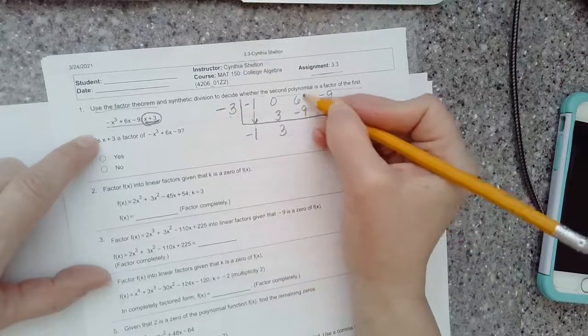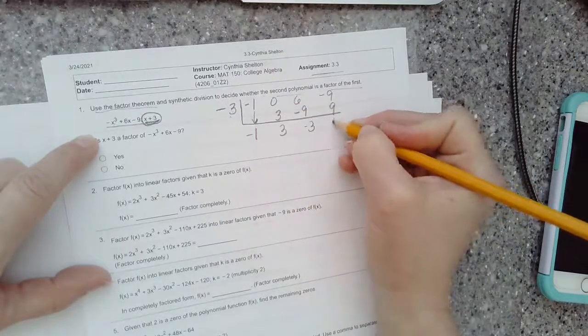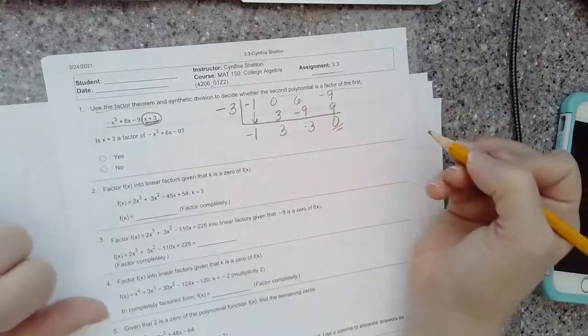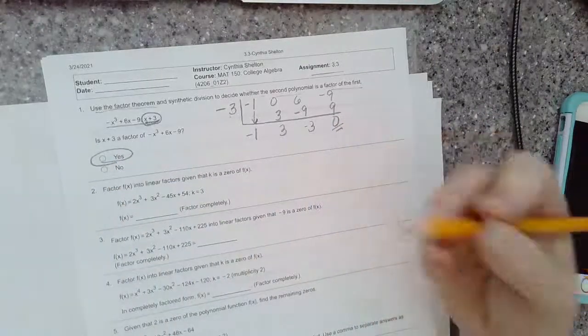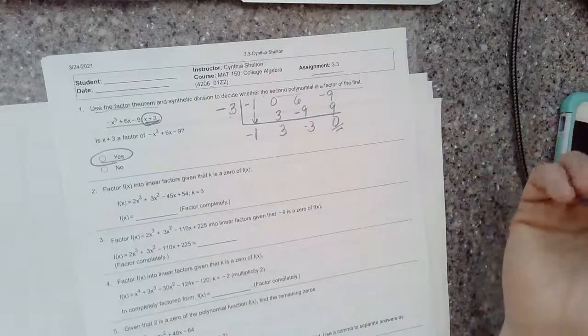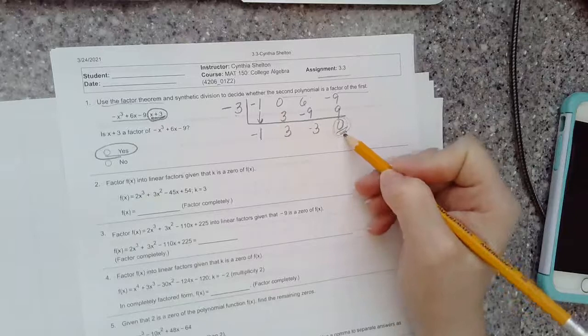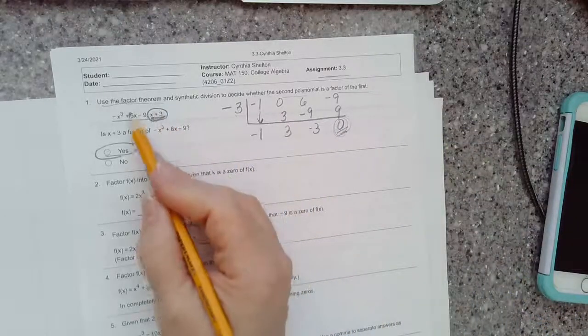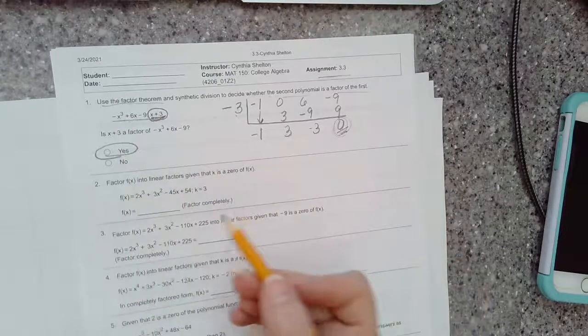multiply, add, multiply, and add. And if you get a 0 remainder, that means yes. Synthetic division is a type of long division. If you divide something and get a remainder of 0, that means this goes into that evenly, so it's a factor of that. All right, so yes.